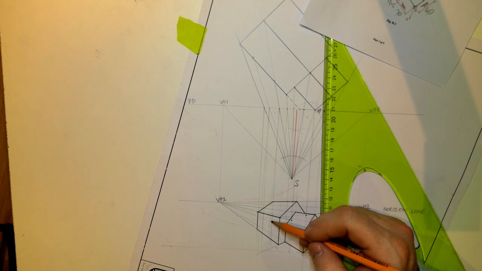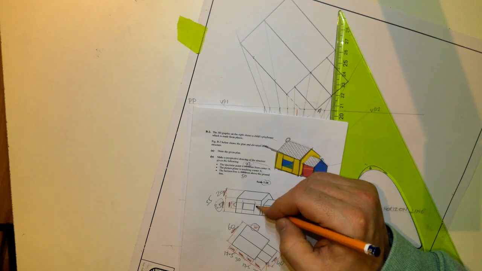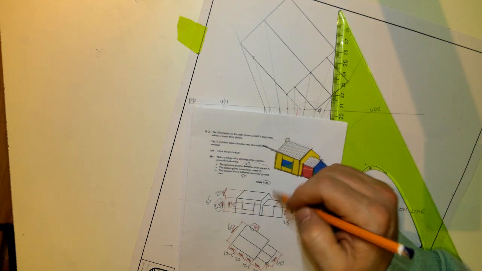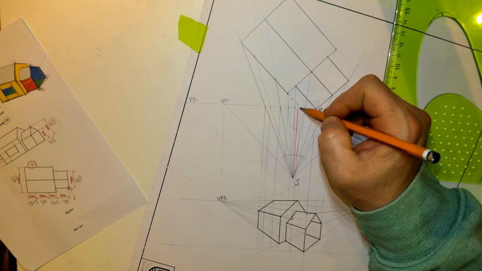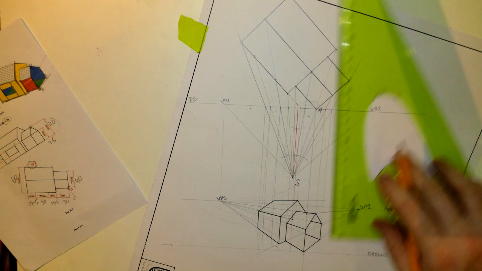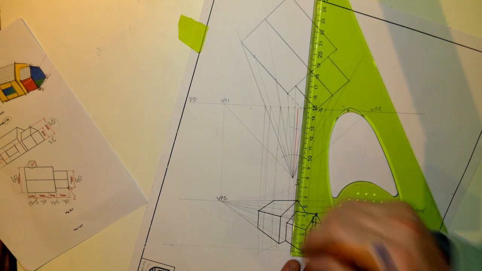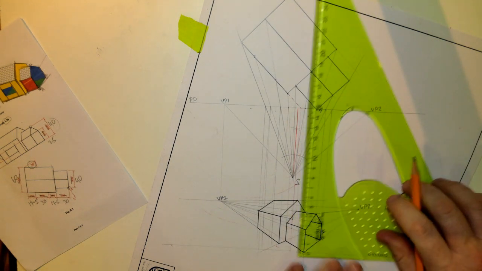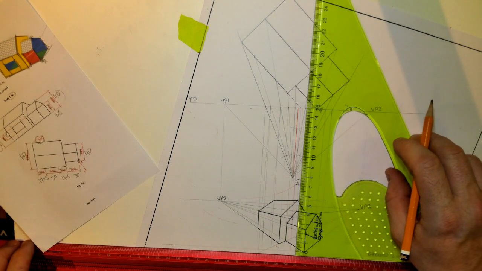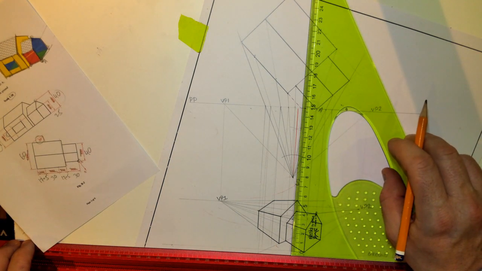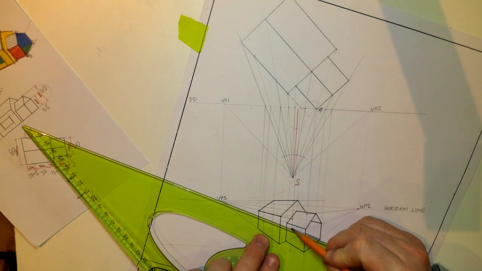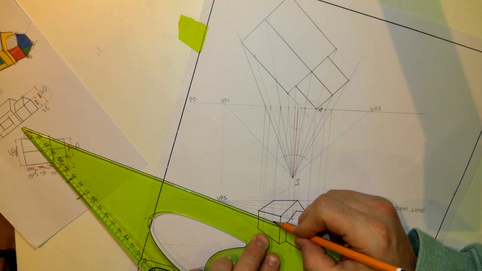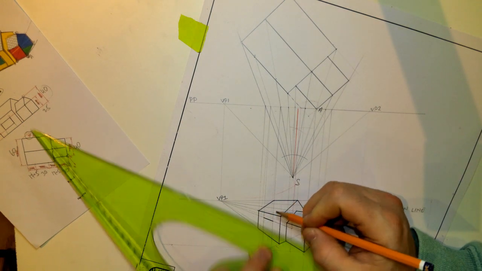What I want to do now is put in the top line and the bottom line for it. Now I know the top line of the window is in line with the top of this wall, which is a height of 25. Remember, that was my true height line for the back section of the building. So I'm just going to mark up that 25 on that, and I just project that back along, which is actually already done for me. That's the top of the window.